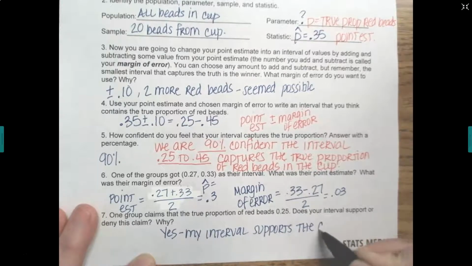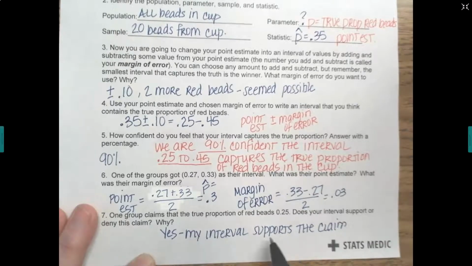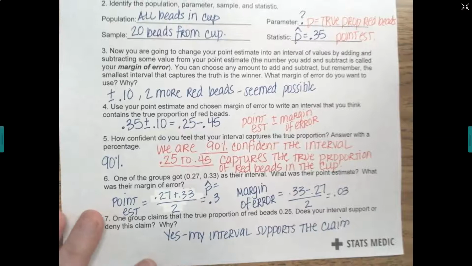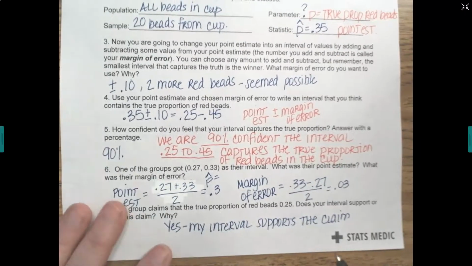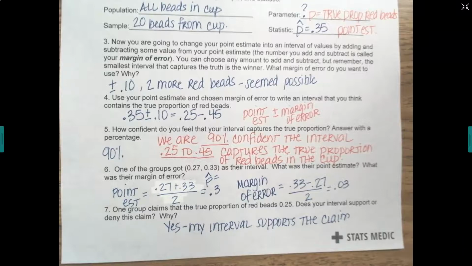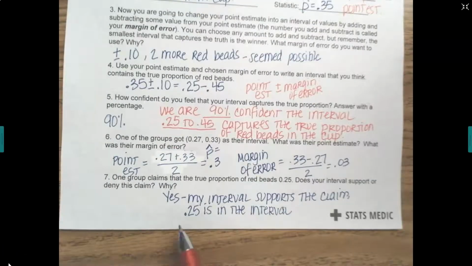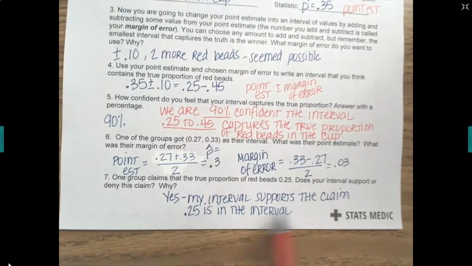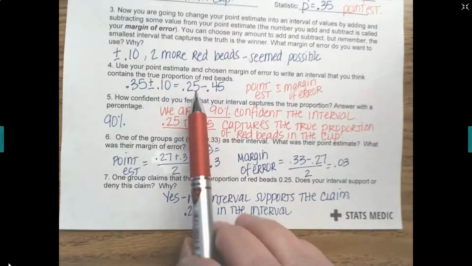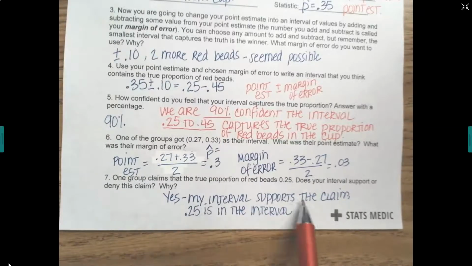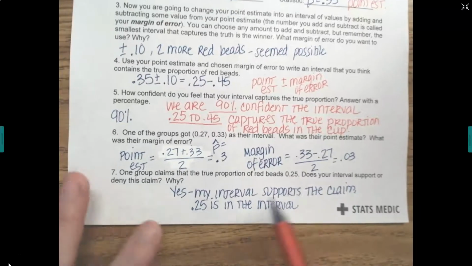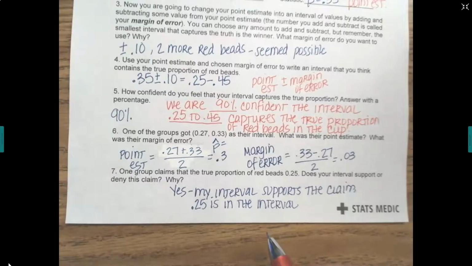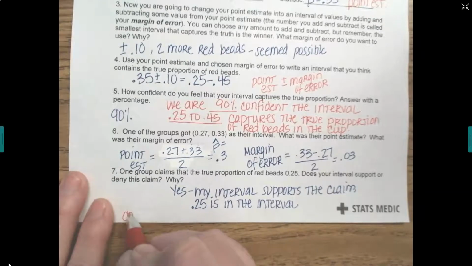But what if your interval doesn't have 0.25 in it? Well, you'll say, no, your interval does not support the claim because it can't contain 0.25. So if 0.25 was in the interval that you made right here, yes, your interval supports the claim because 0.25 is in the interval. If 0.25 is not in your interval, then you're going to say, no, my interval does not support the claim because 0.25 is not in the interval. So when we make these intervals, they should contain all plausible values. So we're going to make these confidence intervals.